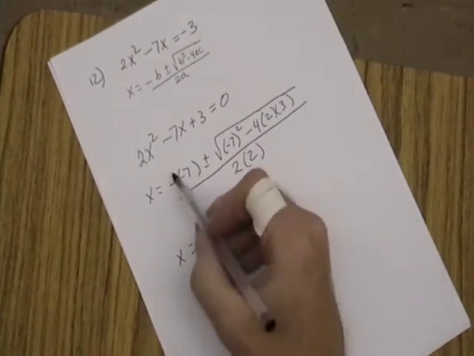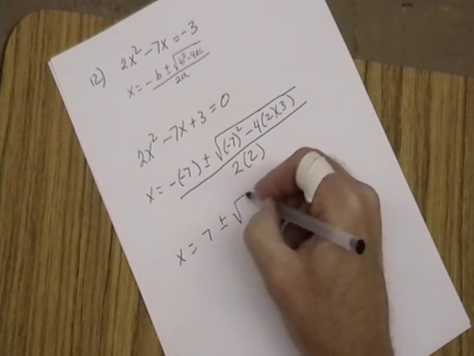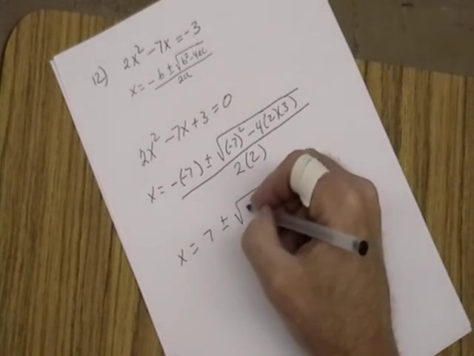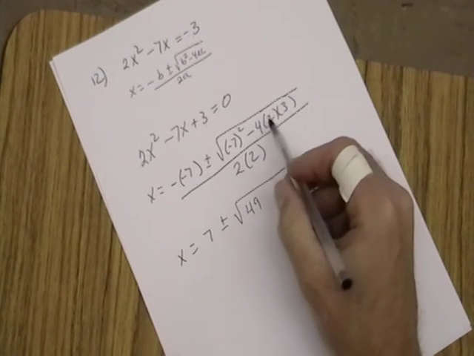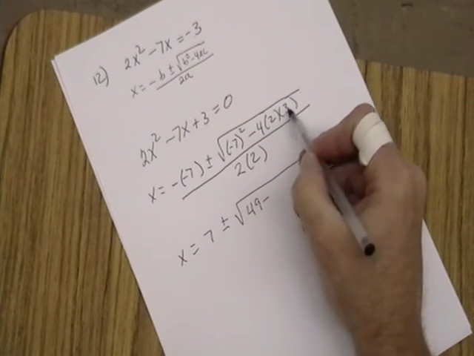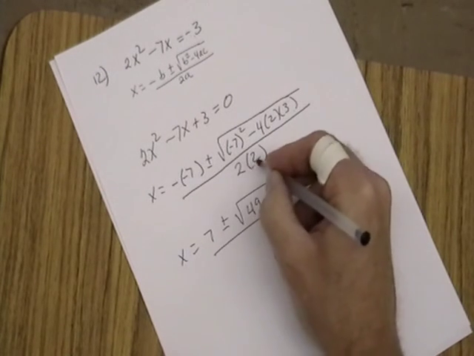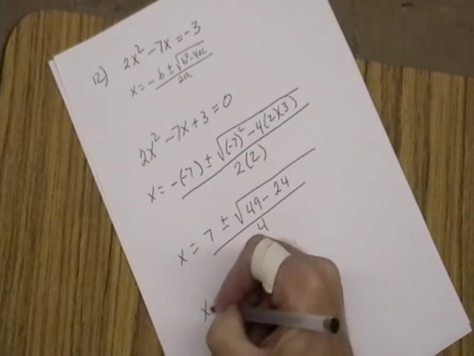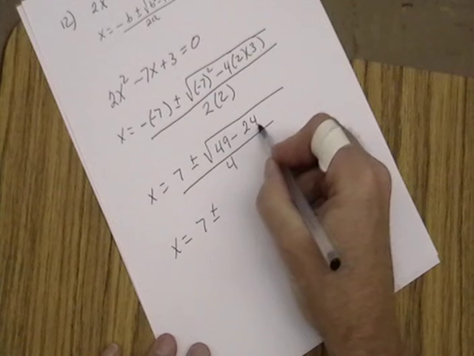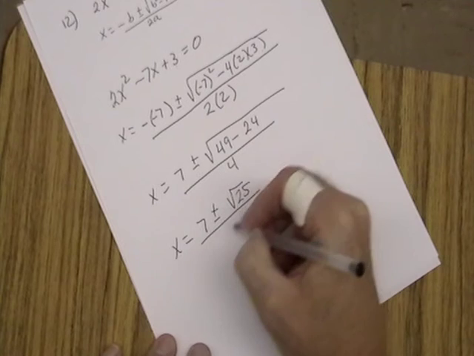So, as we move on, subtracting a -7 makes it a +7. Inside the parentheses, we are taking -7 squared, which gives you a +49. And then we're going to subtract whatever the product is here. So this is 4 times 2 is 8. 8 times 3 is 24. And all that's over 2 times 2, which is 4. So x equals 7 plus or minus 49 minus 24 is 25. All over 4.